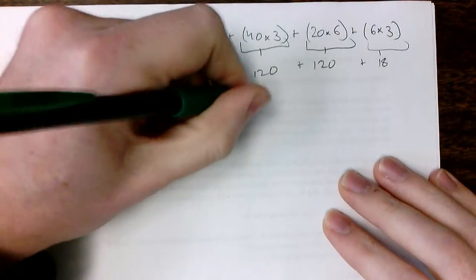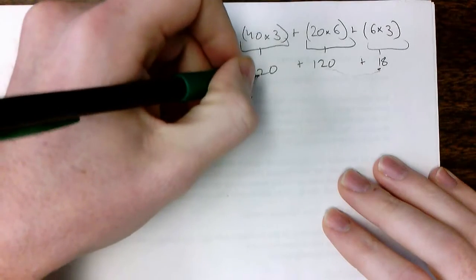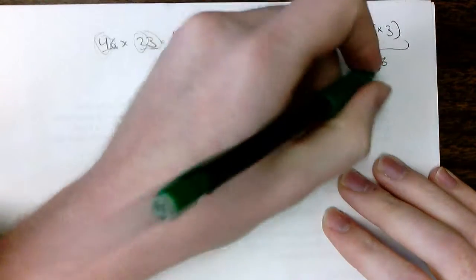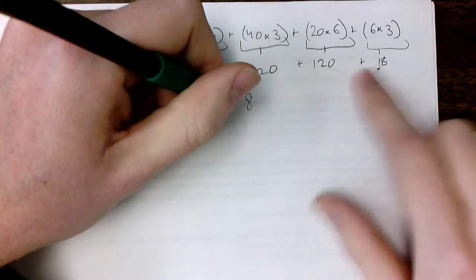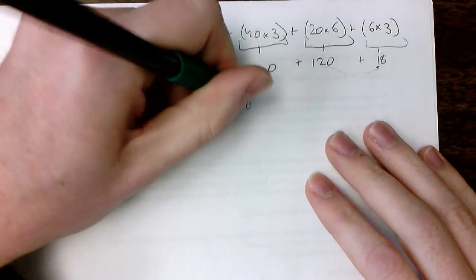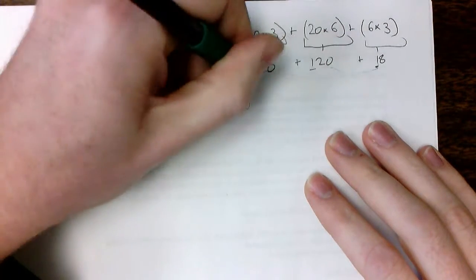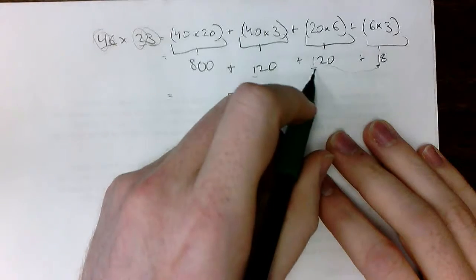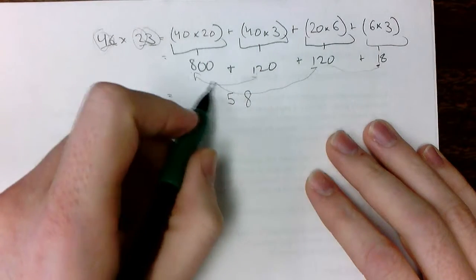So here we're going to end up with 8, and then we have an extra 10 here, so we're going to move that over to the tens place. So we have 20 plus 20 plus 10, my apologies. So that would end up being 50. And then we have these two hundreds, which are going to move over to the hundreds column.